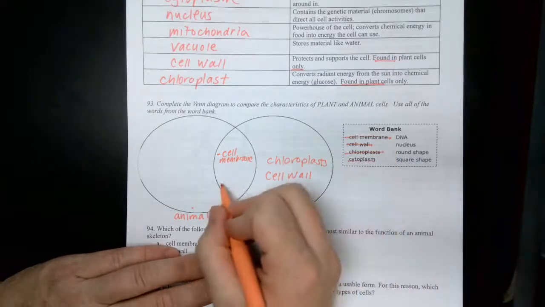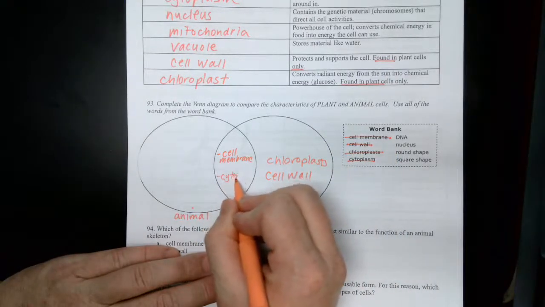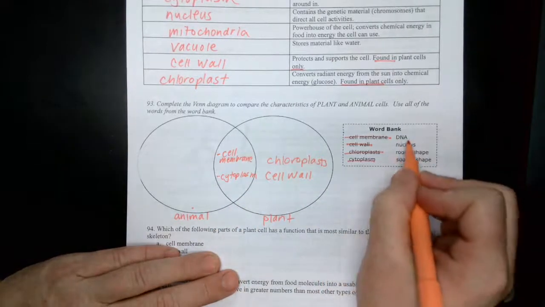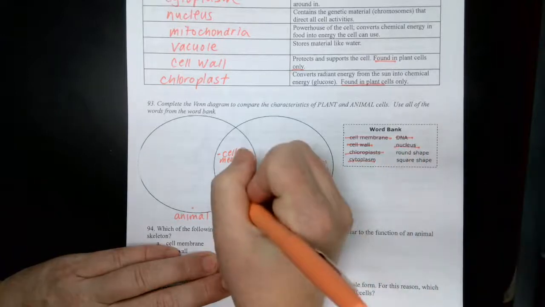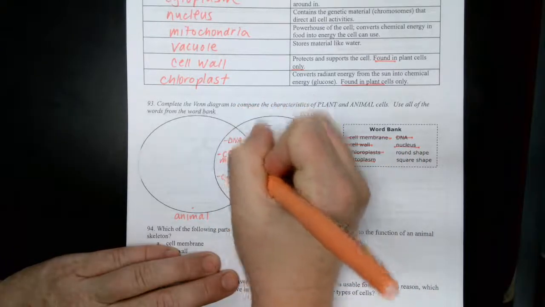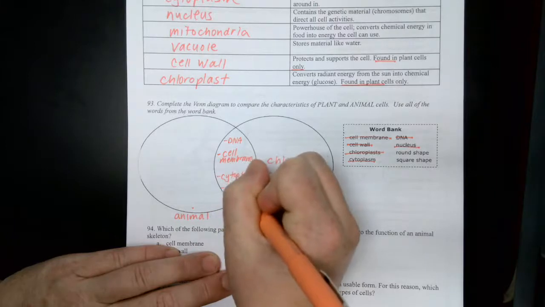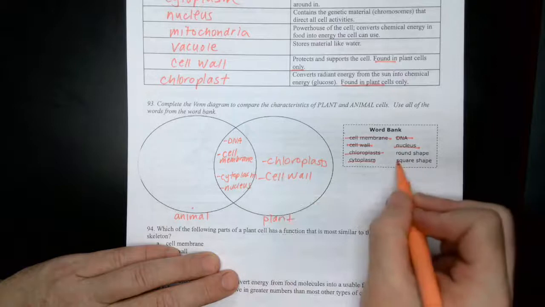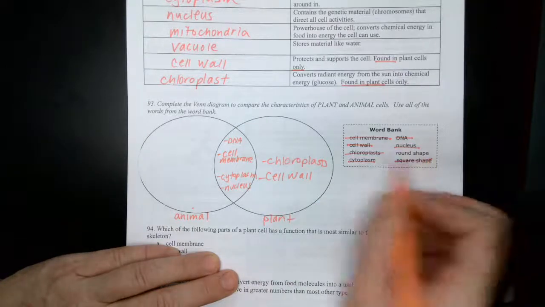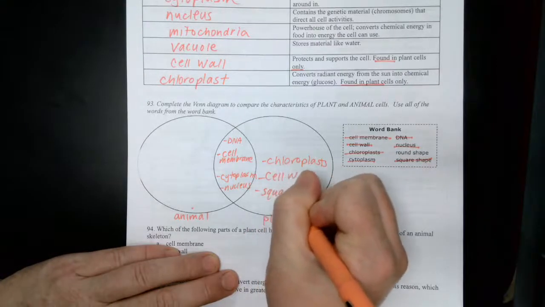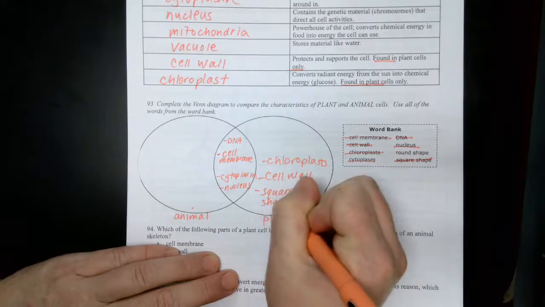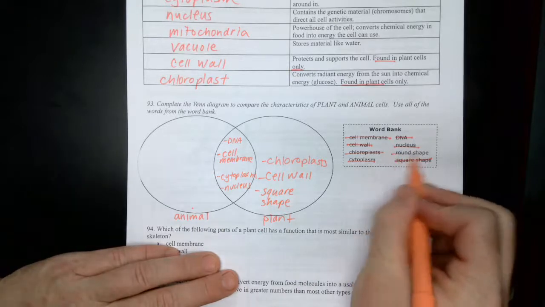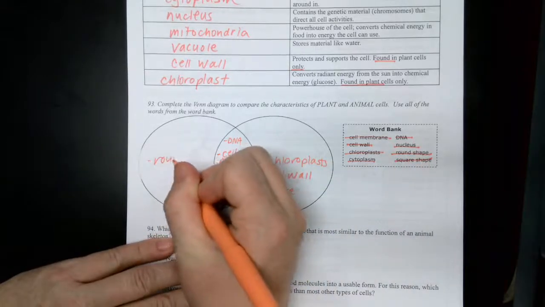Both cell types have cytoplasm, that kind of jello-like fluid that everything floats around in. Both cell types have DNA and a nucleus. Your DNA is your genetic information, your genes, and it's contained in the nucleus. Because plant cells have a cell wall, they have this rigid, or not flexible, square shape. They look like little bricks. Animal cells don't have a cell wall, so they are more flexible. They have a round shape.